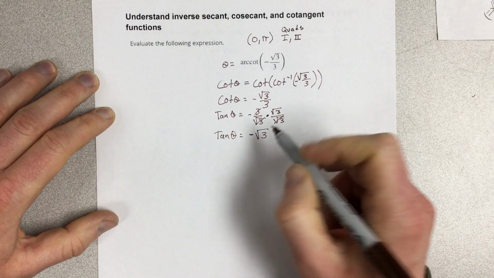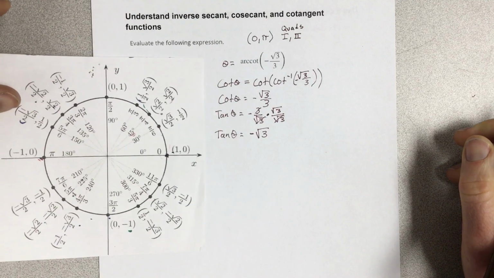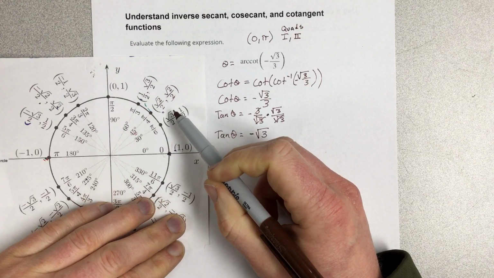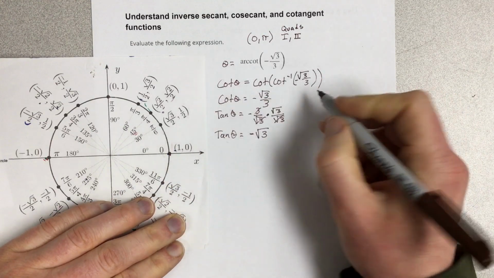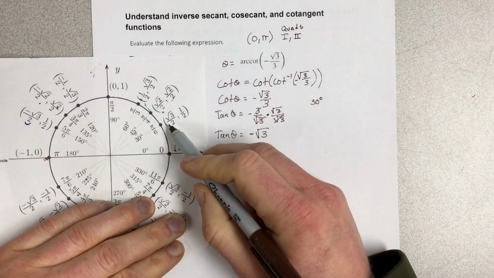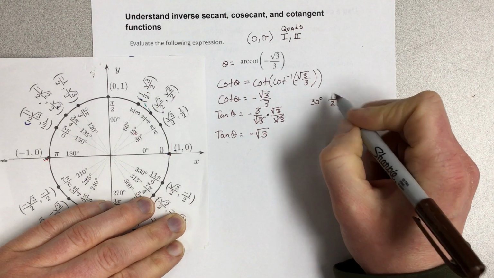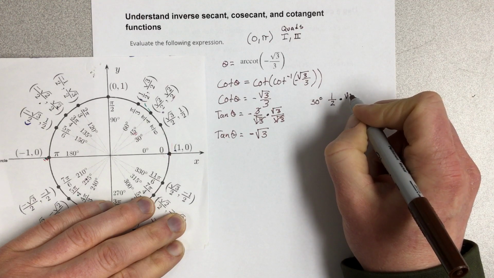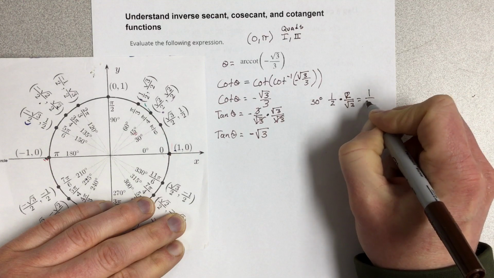When does that occur? Well, we want to look at the unit circle, and we'll look at the first quadrant, and we want to figure out when is tangent theta equal to just root 3. So I'm going to start with 30 degrees. Remember, tangent is sine divided by cosine, so I'm going to take 1/2, and I'm going to divide by root 3 over 2, which means really multiply by the reciprocal. So I multiply by 2 over root 3, and I get 1 over root 3.